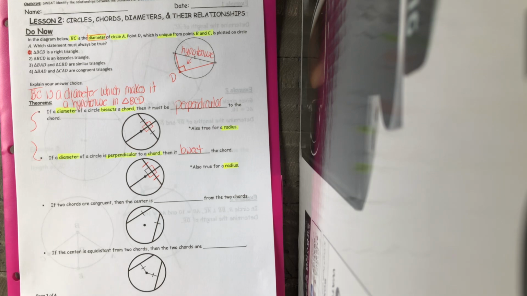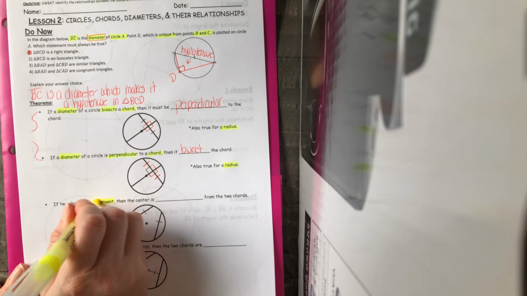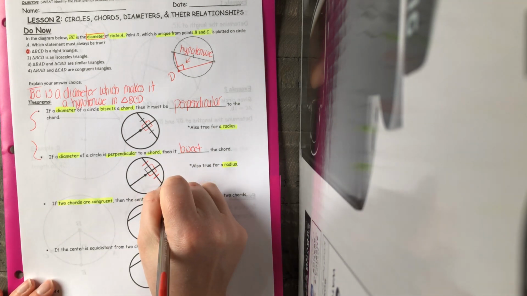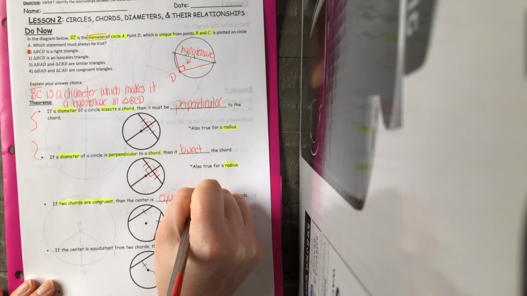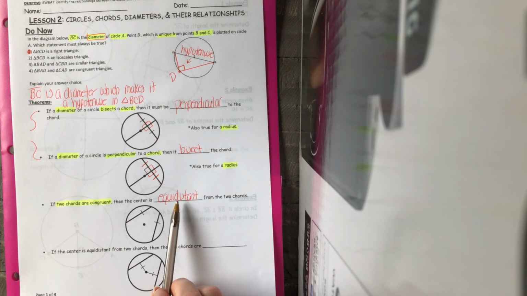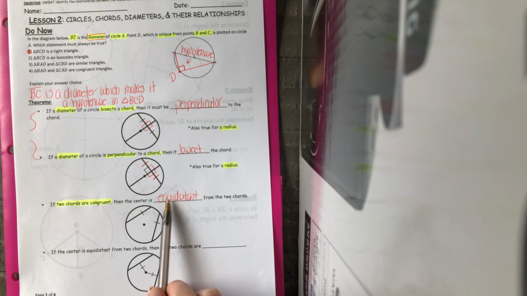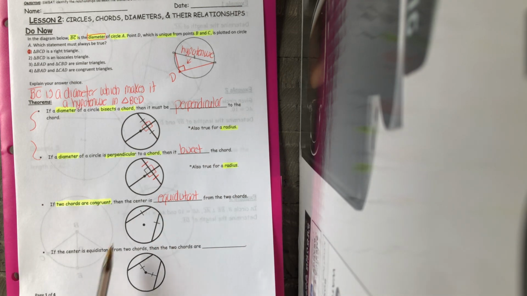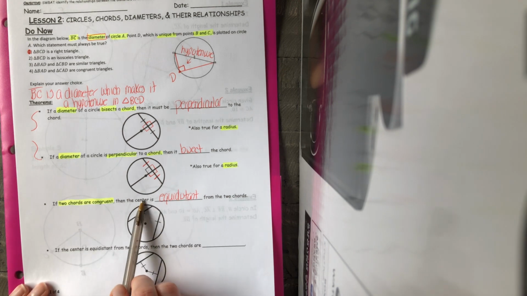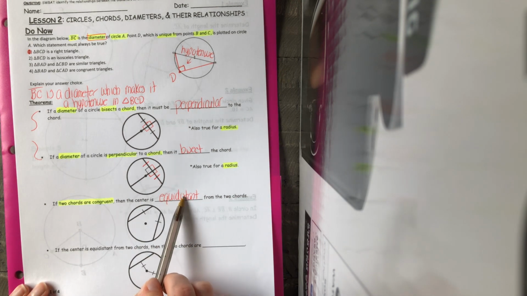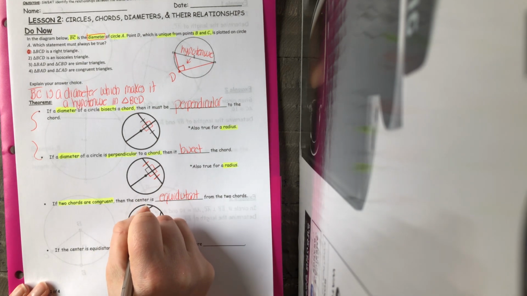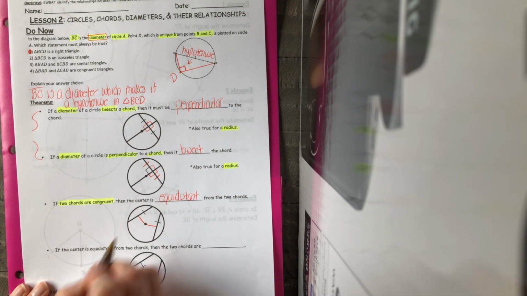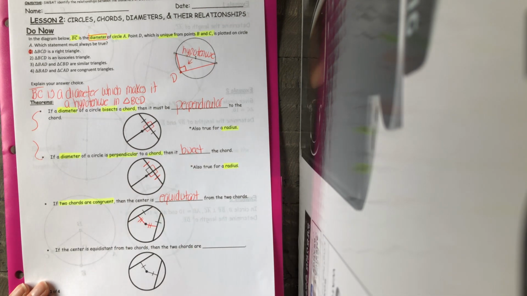All right, underneath it says if two chords are congruent, so I'm just going to highlight that. If two chords are congruent, then the center is equidistant from them. All right, equidistant, right, means the same distance, equal distances. So I know that if this chord is equal to this chord, and I know that's true based on these markings, then I know that the center is the same distance from the chords. The center is the same distance whether I go to the left or to the right.